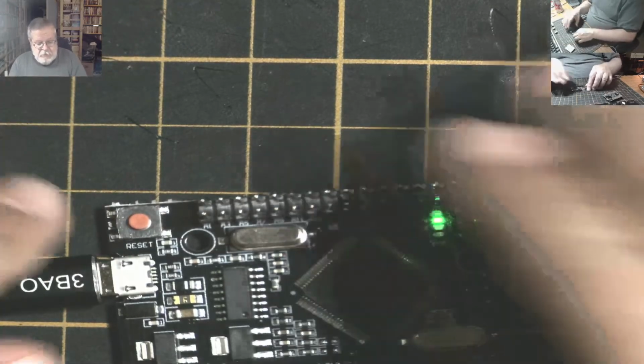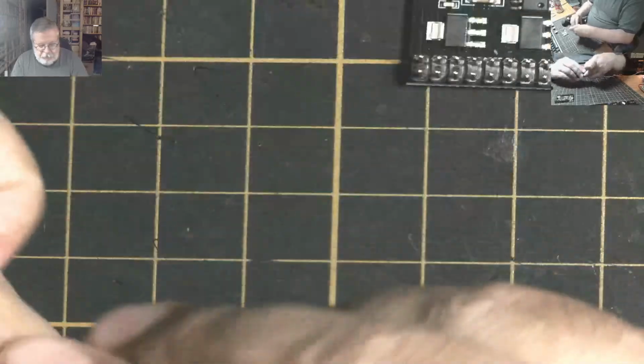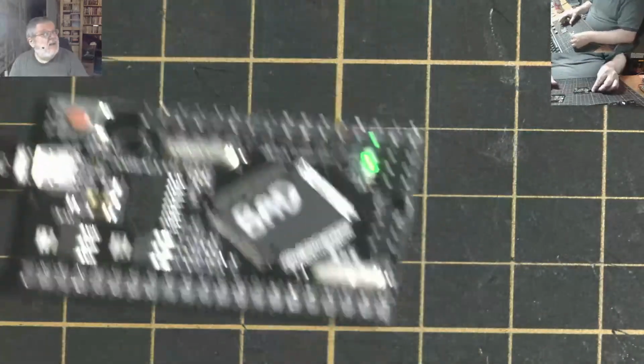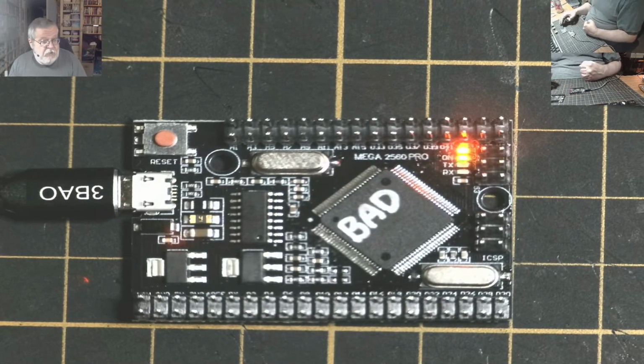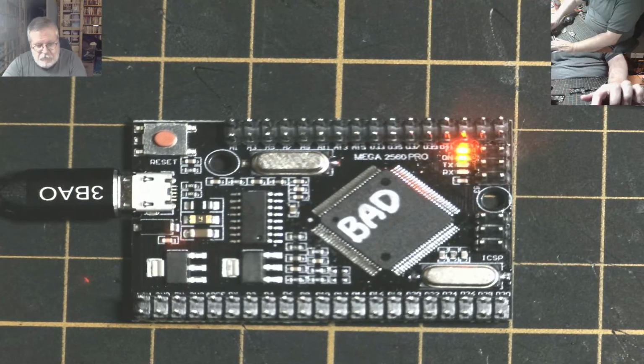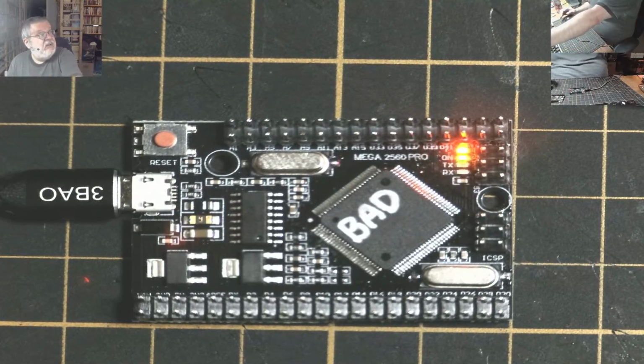Okay. But if I plug the other one in here, this one, it looks like everything is working. If I push to it, it gets stuck doing it. Now I can check the dmesg log and see if it's still USB 0, and it is right there.